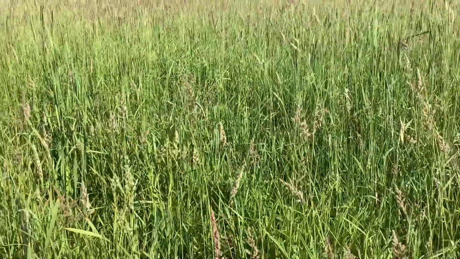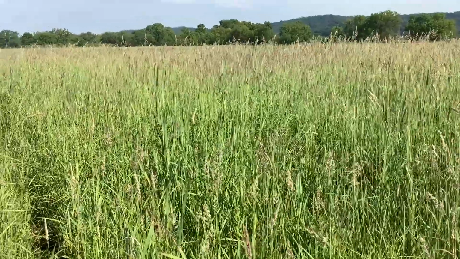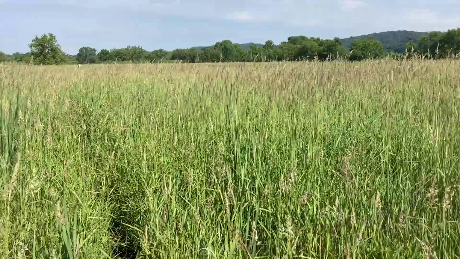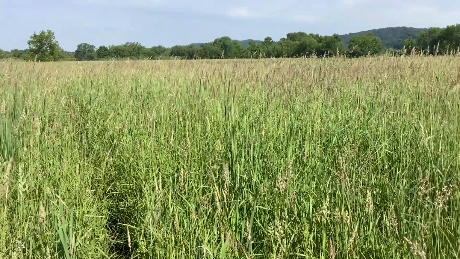And right now it's flowering, which is the end part of June. And so it's got that little bit of a purplish hue to the tops of it.